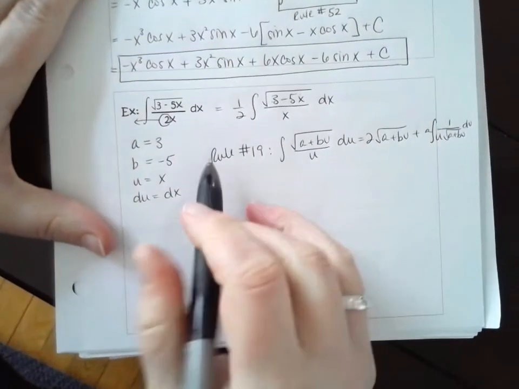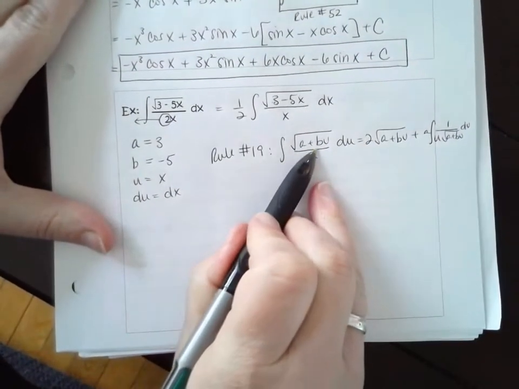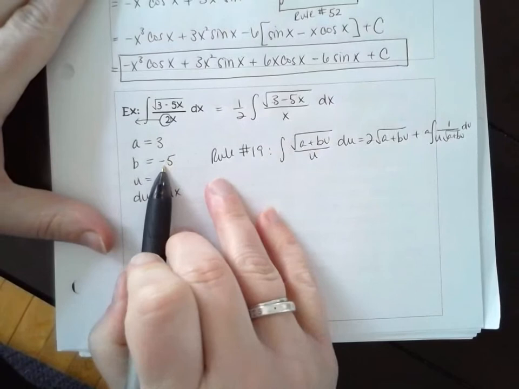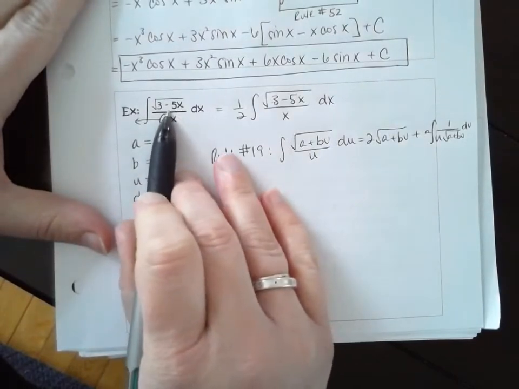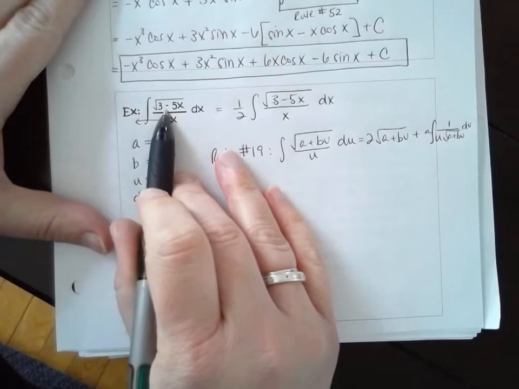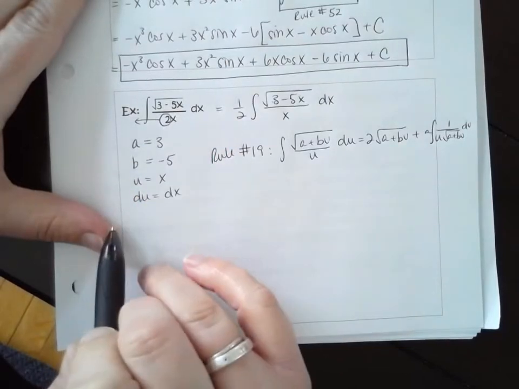So if this is of the form a plus bu, then we can settle that b is going to be a negative 5. It's got to be connected to the 5, and we'll replace that middle sign with a plus. So it's plus negative 5.